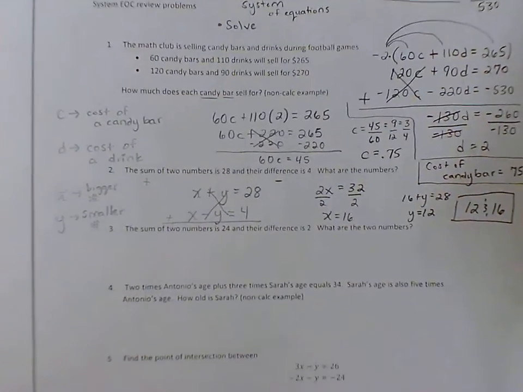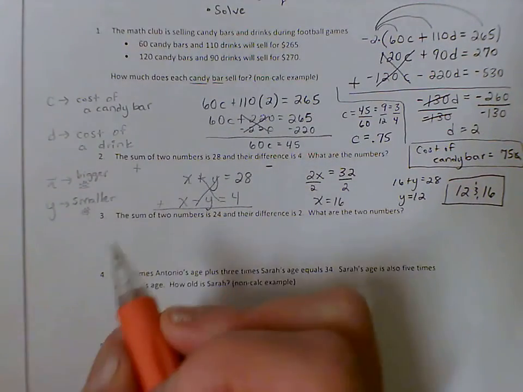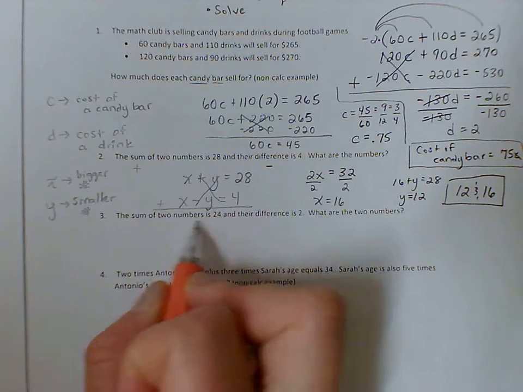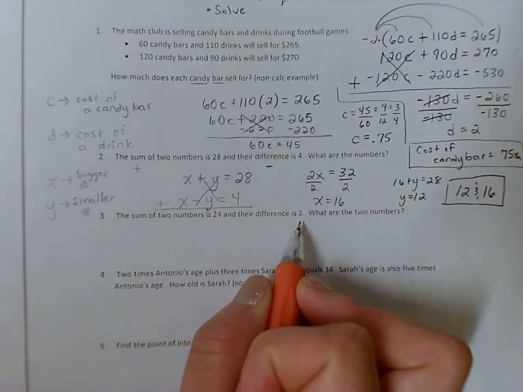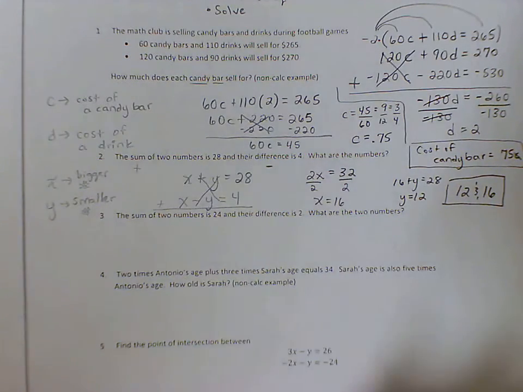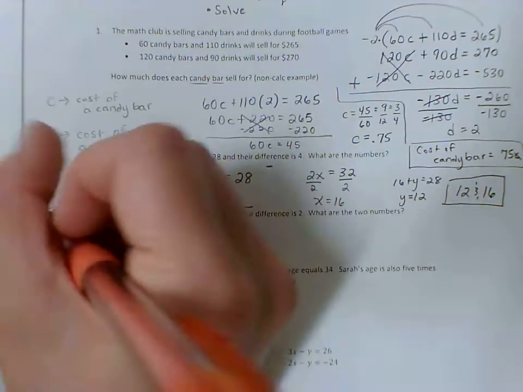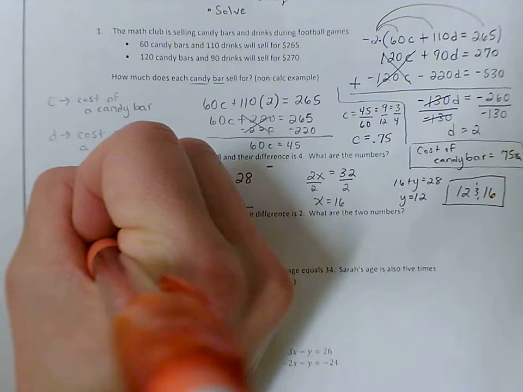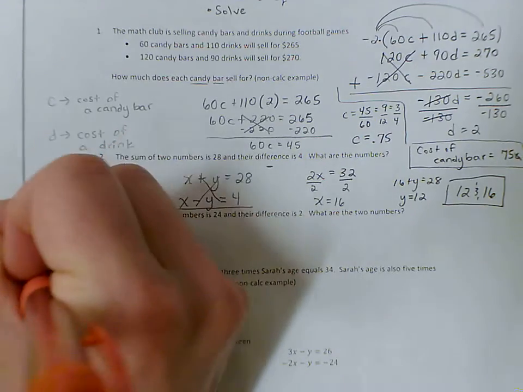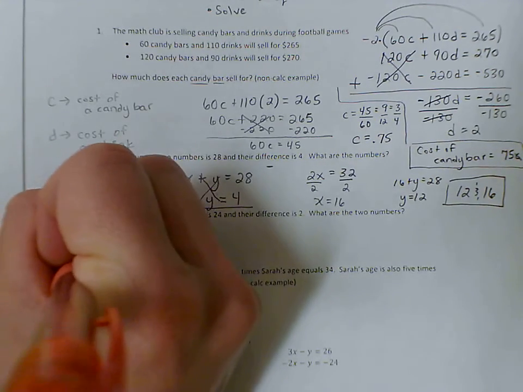The next one will work in a very similar way. Same type of problem. It says the sum of two numbers is 24 and their difference is 2, and it's asking what the two numbers are. So you can set this one up the same way. x could be your bigger number, and then y could be your smaller number.